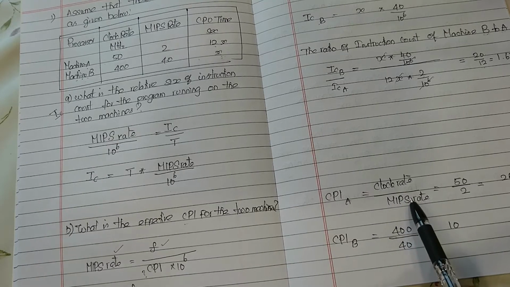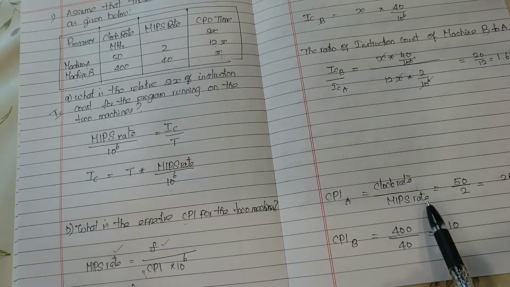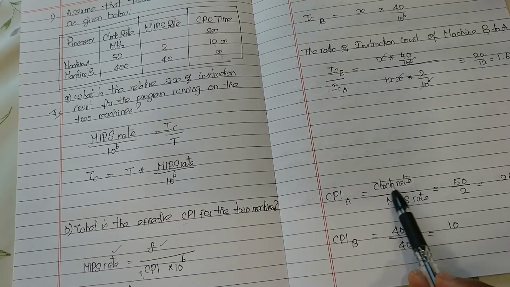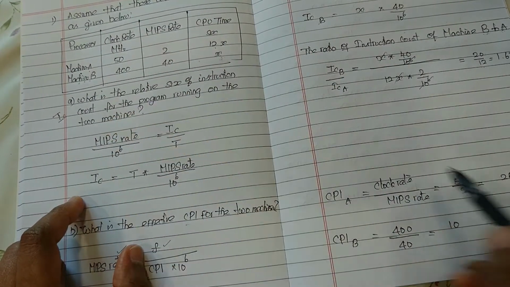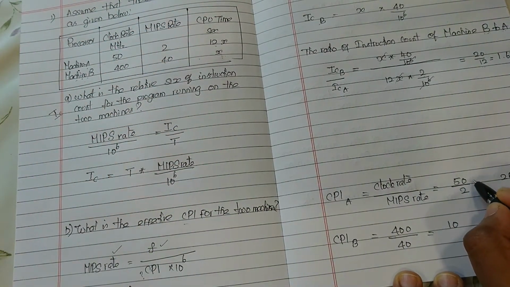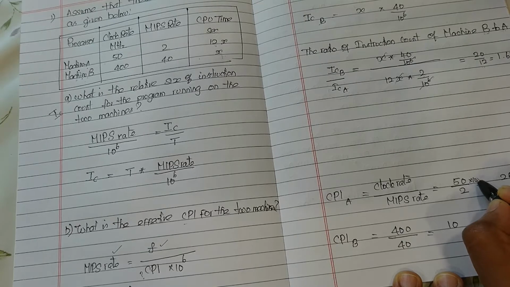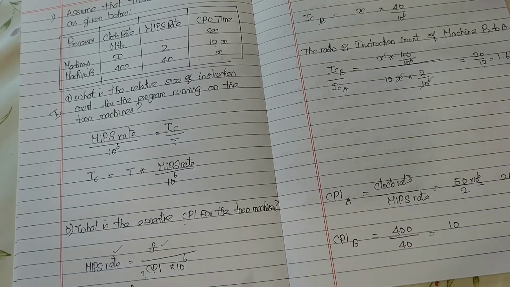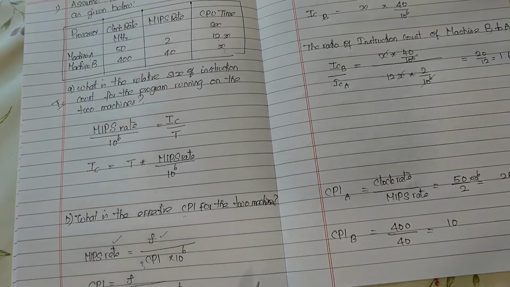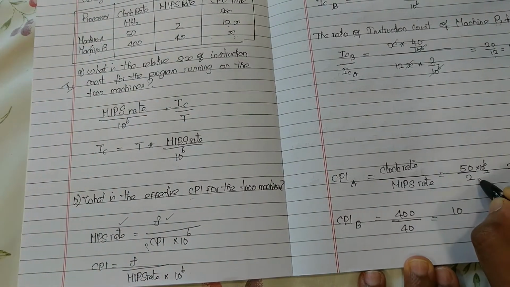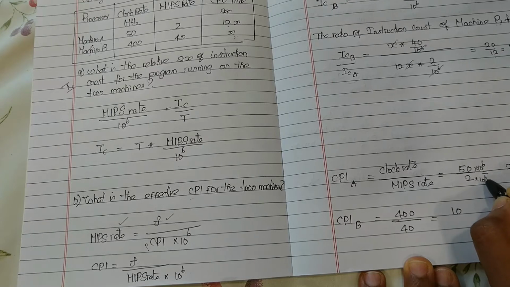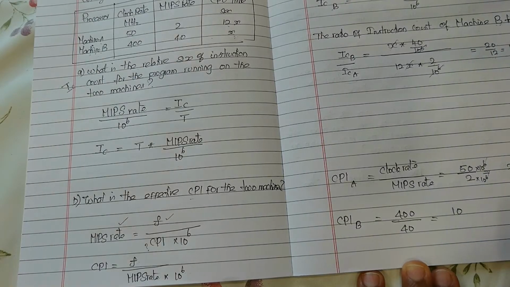Just go and check the question. When you have the frequency, which is the clock rate, F is the clock rate, it is in megahertz. When you say megahertz, it is 10 power 6. And as per the formula, there is a 10 power 6 here. Do you see that? Here it is 10 power 6, and below also you have 10 power 6. So both will be cancelled. So that's why I did not write the 10 power 6 here.